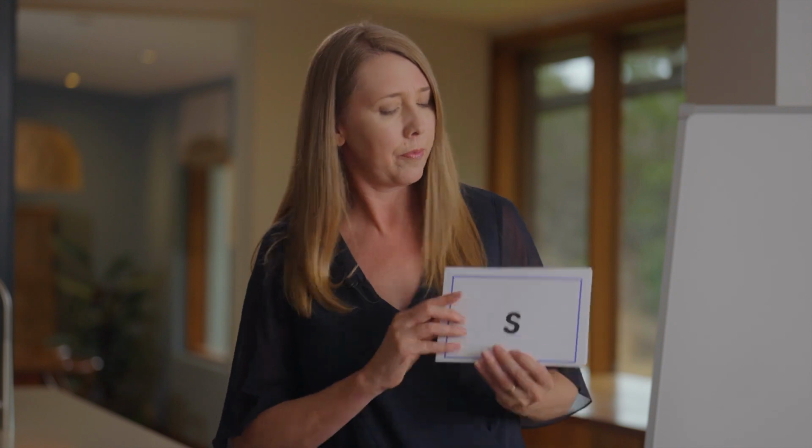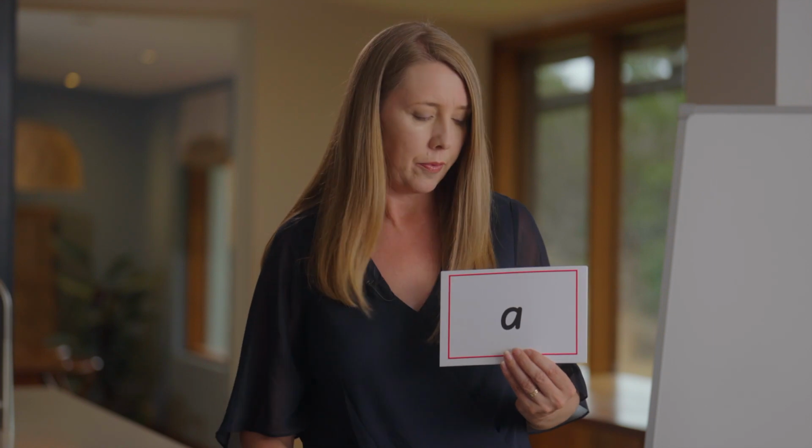Let's review all of the graphemes that we have learnt so far. Are you ready? Say them with me. S, A, T, P. Let's do them again. S, A, T, P. Let's do them one more time. S, A, T, P.